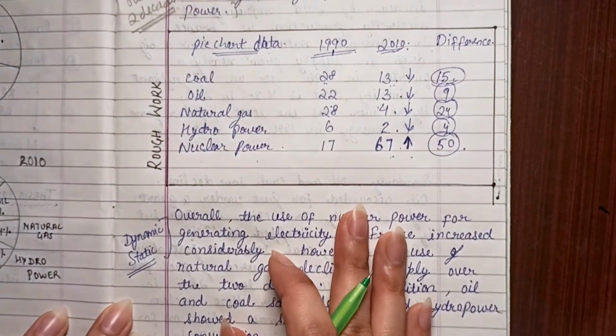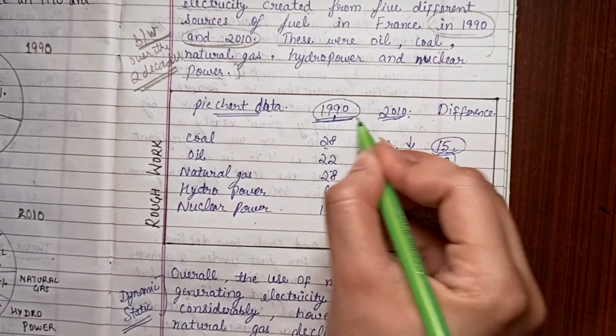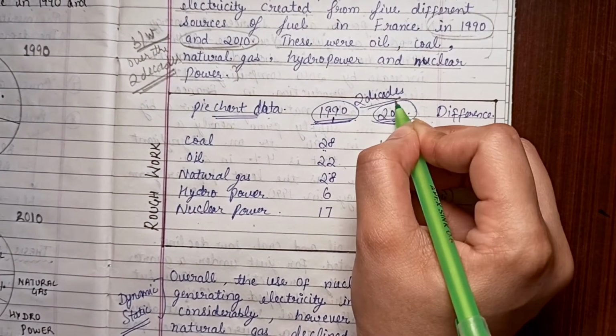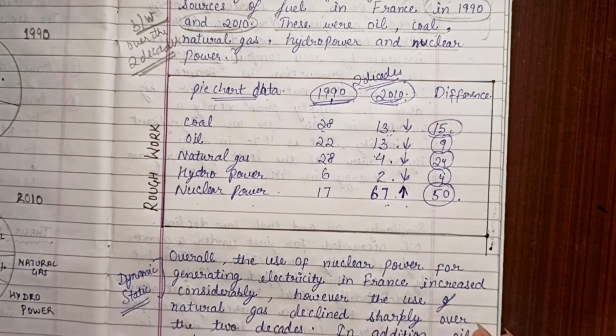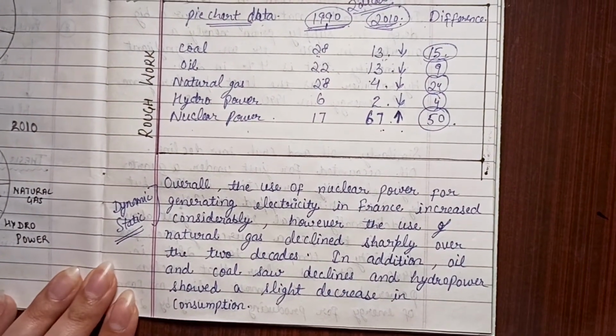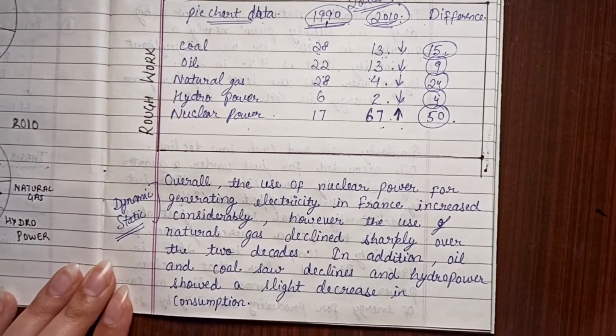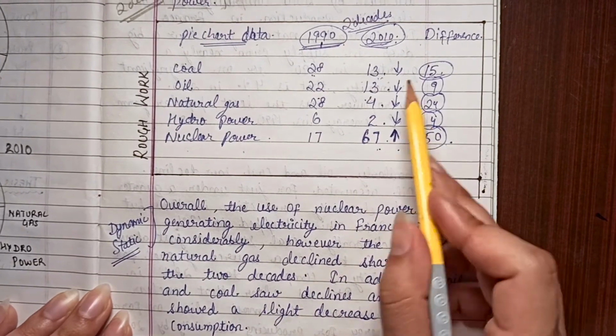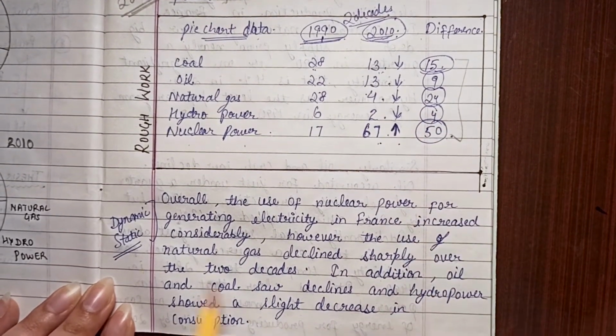So we are provided with the data with the gap of 2 decades, that is 20 years. So obviously this is dynamic data, in which we will show trends, that is increase and decrease. So here is the overall. On the basis of this I have written the overall.